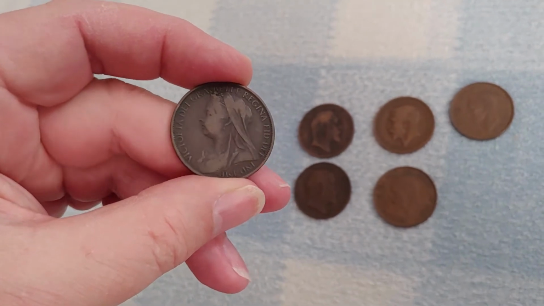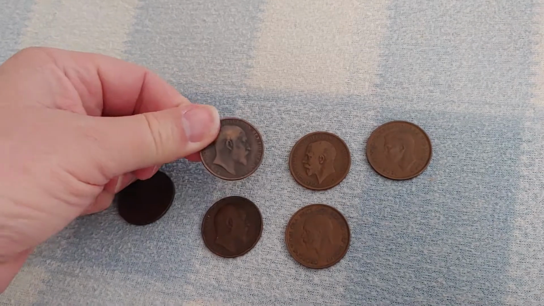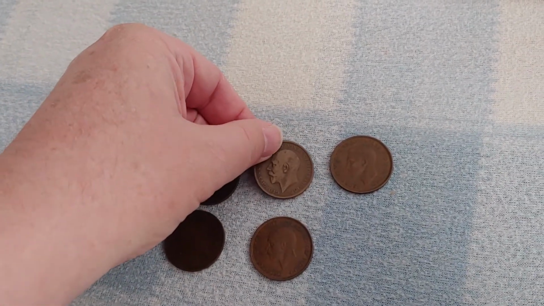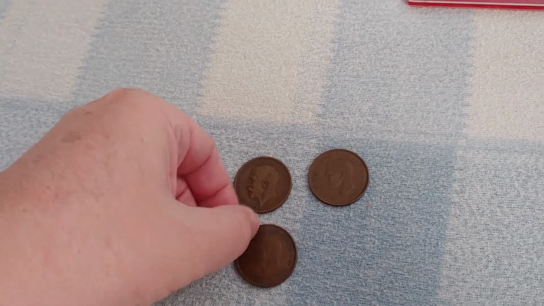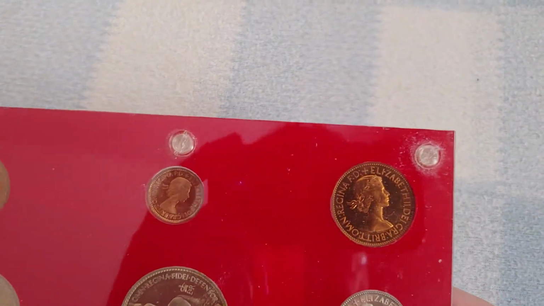This, of course, is Queen Victoria in her final image. Then after that comes King Edward. And then after that, King George V. And finally, there's King George VI. And then, much more recently, I acquired this proof set with Queen Elizabeth.